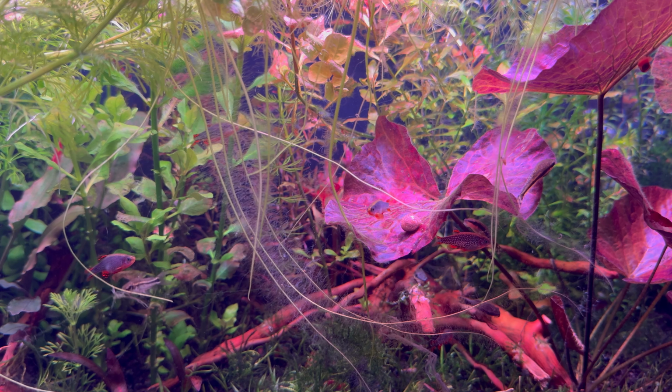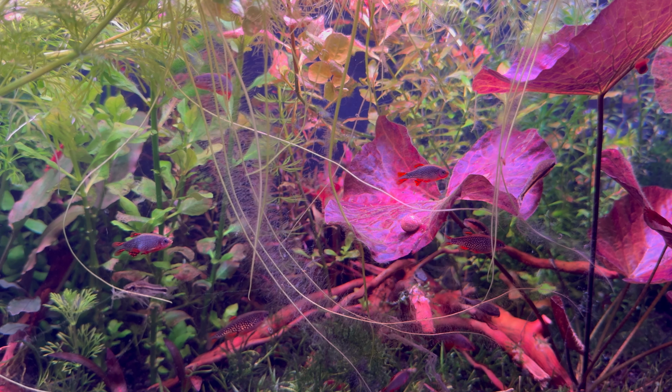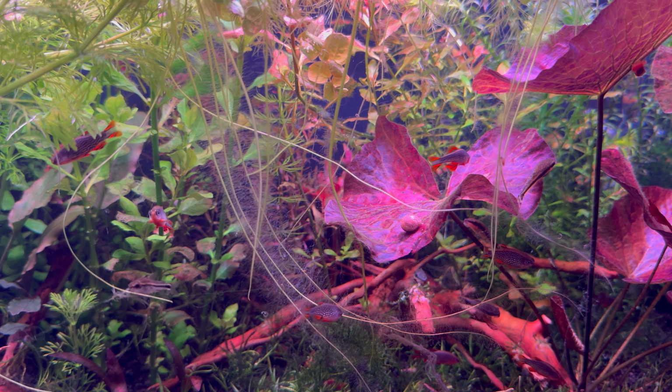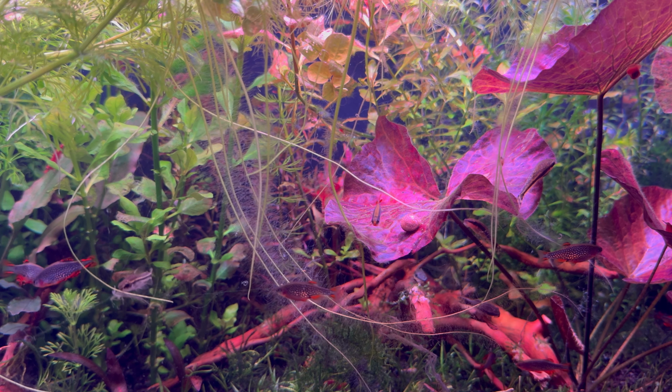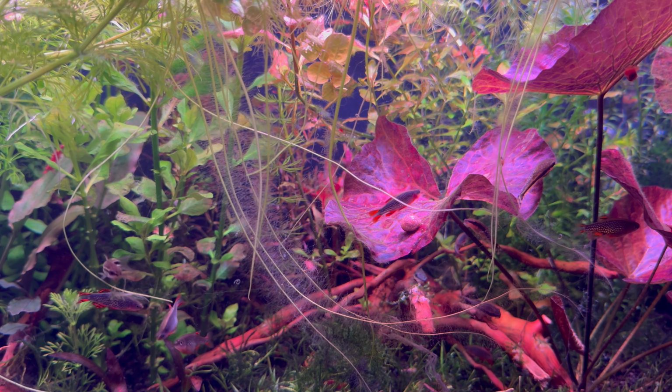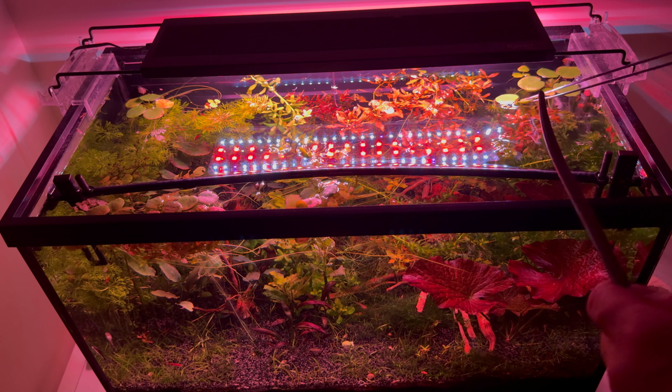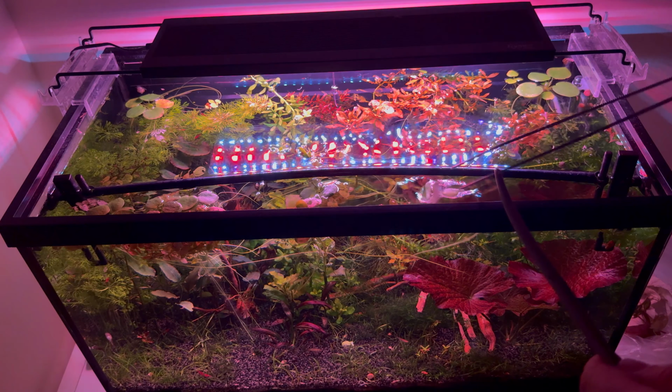Aquarium plants require adequate lighting for photosynthesis, and different plants have varying light requirements. It's crucial to research the specific needs of your aquarium plants and provide the right amount of light.